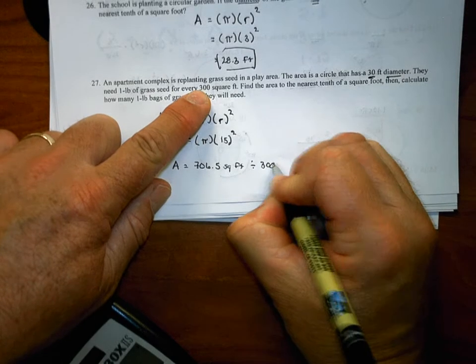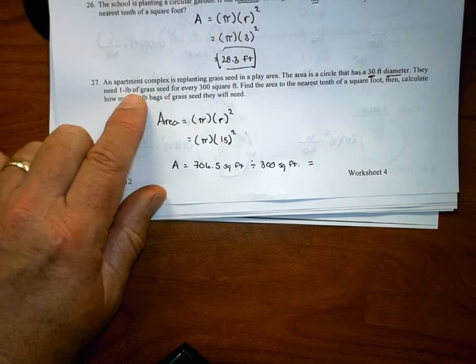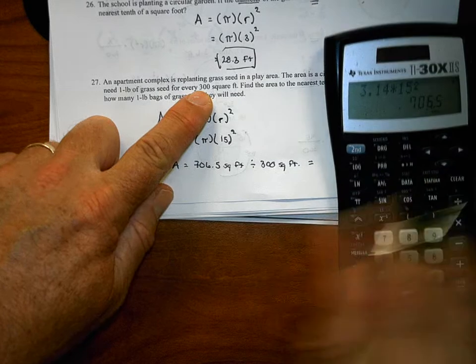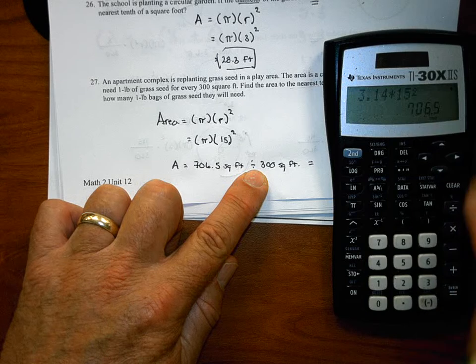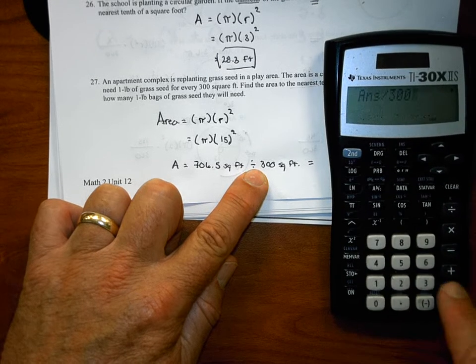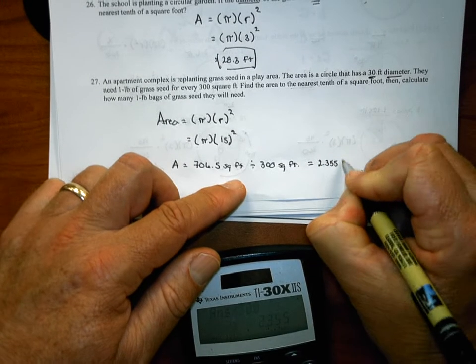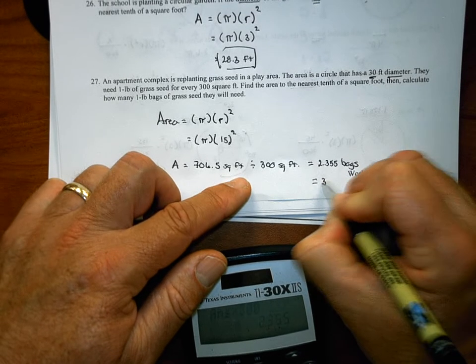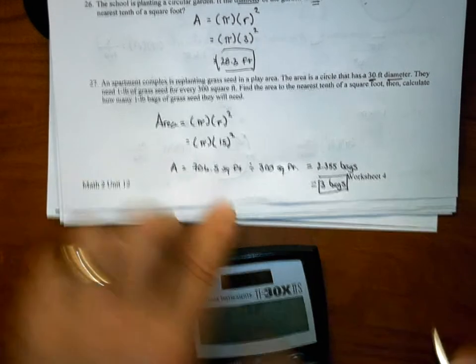Now, why am I going to divide by 300 square feet? Because I know 1 pound of grass seed is needed for every 300 square feet. I want to figure out how many bags of grass seed I need. So I'm going to divide this answer by 300, and that gives me 2.355. Well, you cannot go and buy 2.355 bags, so we have to round that up, and the appropriate answer would be to buy 3 bags of grass seed. Okay?